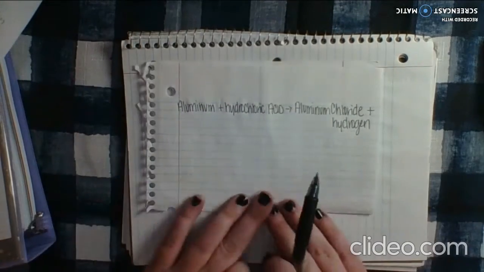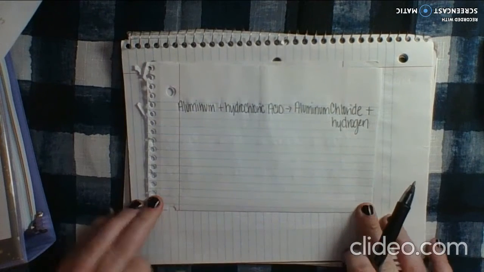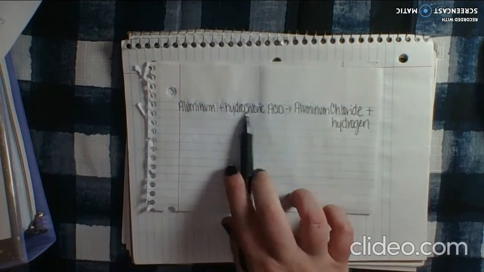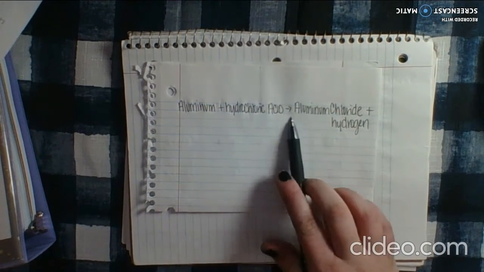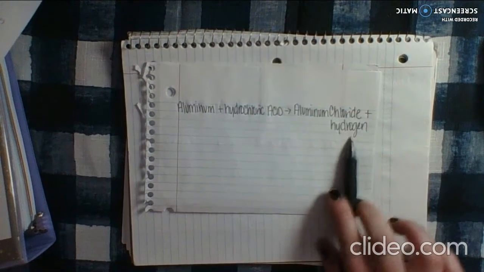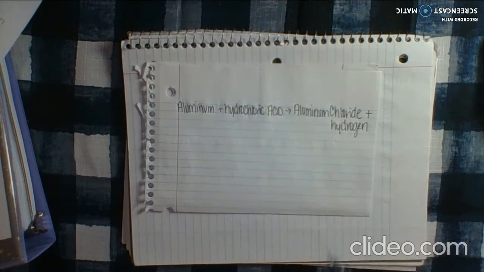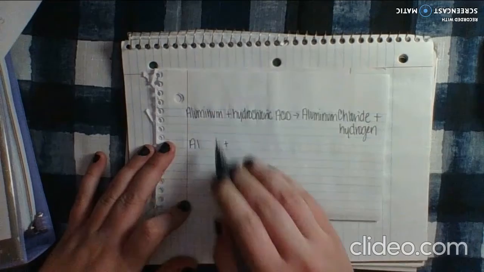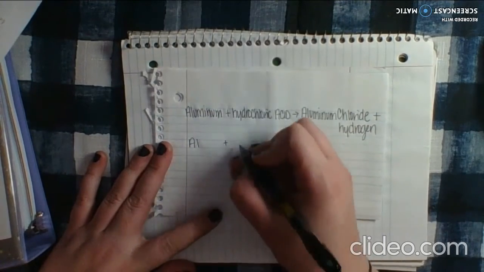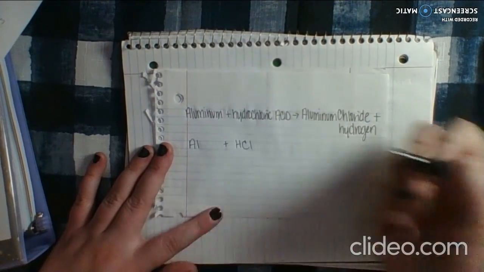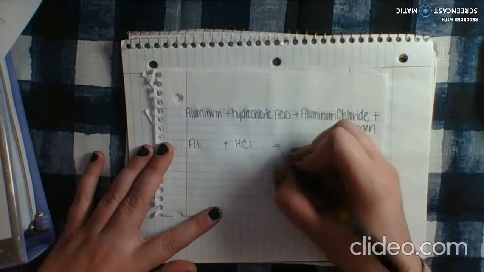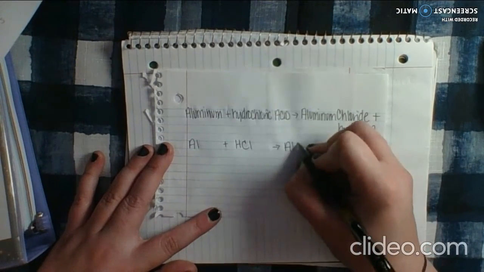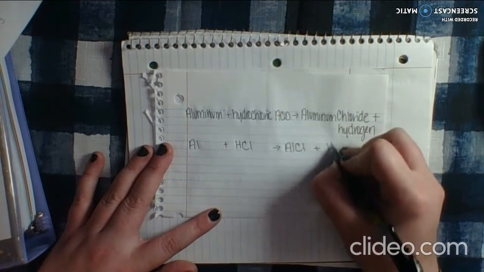Let's maybe do one that's a little bit harder. Okay, so we're going to go to aluminum and hydrochloric acid gives us, or yields, aluminum chloride and hydrogen. So step one, we're just going to write down what we have. So aluminum is Al, hydrochloric acid is HCl, and that gives us aluminum again, chloride, plus hydrogen.